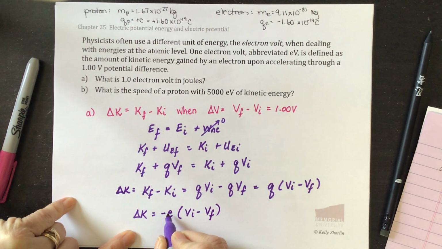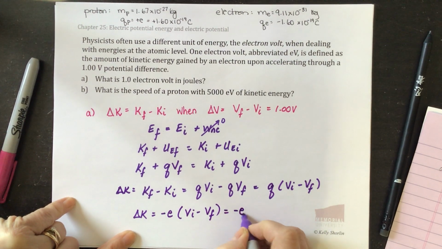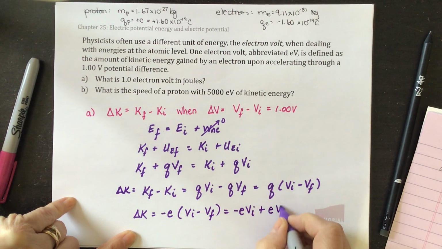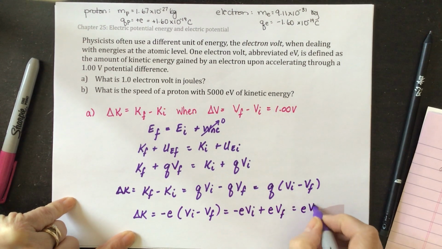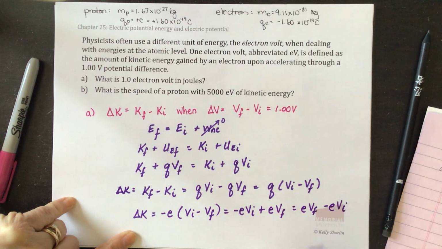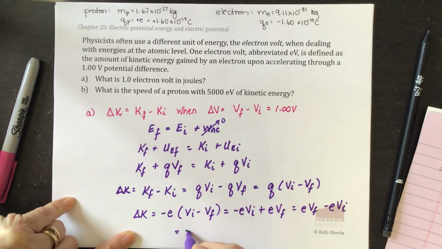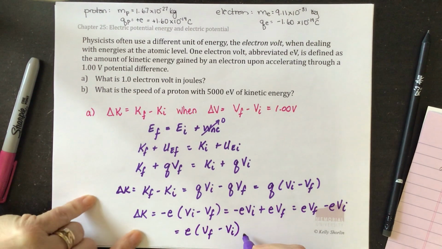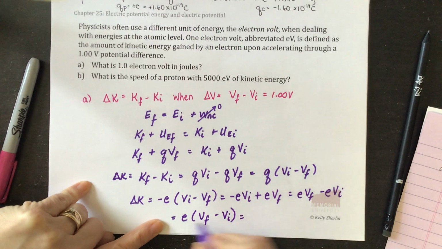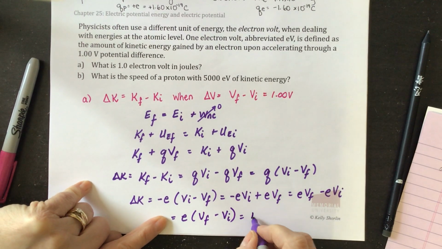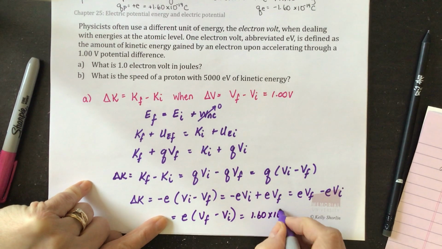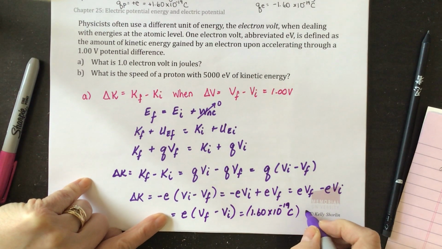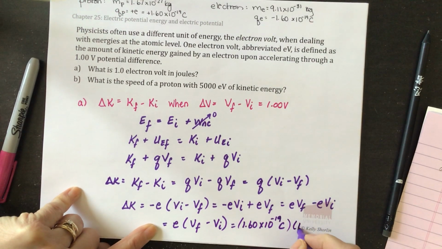Now I'm going to multiply my negative E in through here. And then I could take my E back outside if I want. So E times VF minus VI. Okay, now I'll put in my numbers. E is the magnitude of the fundamental charge, 1.60 times 10 to the minus 19 coulombs, times my potential difference, VF minus VI, that was 1 volt, that was given.